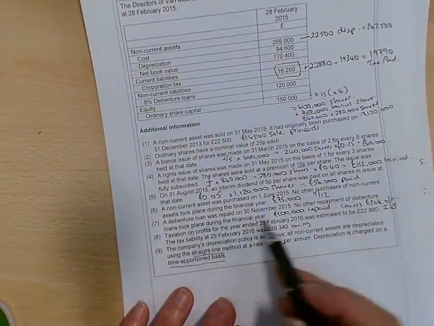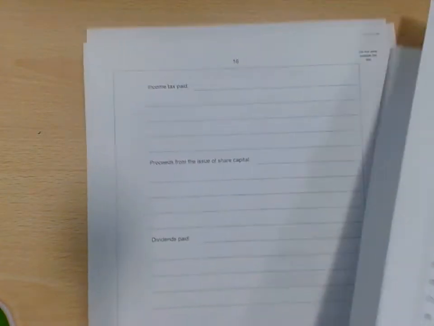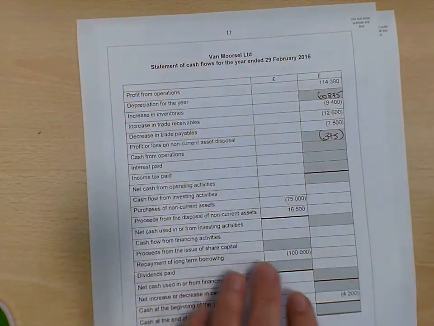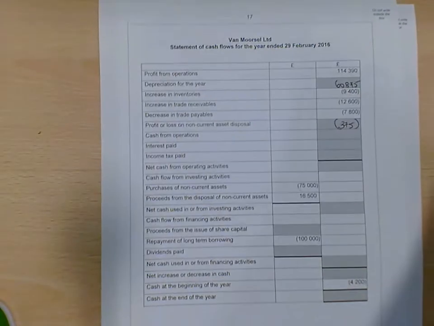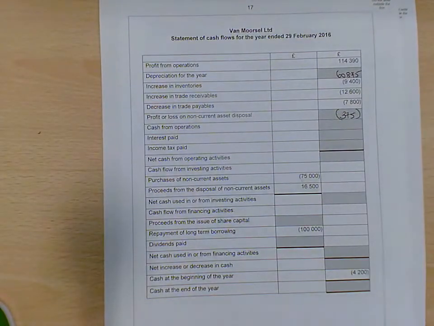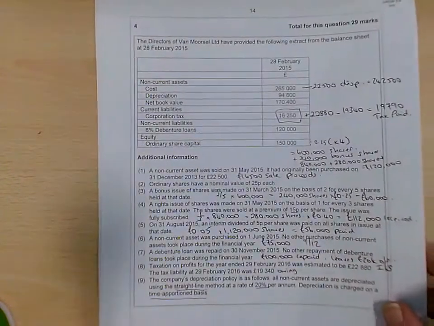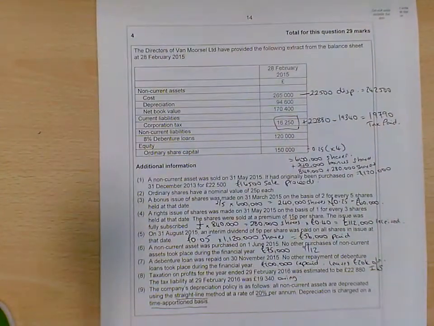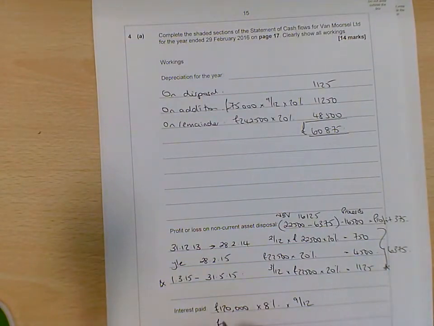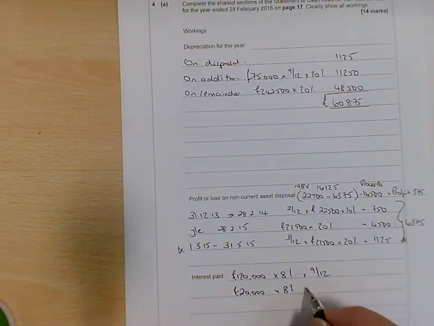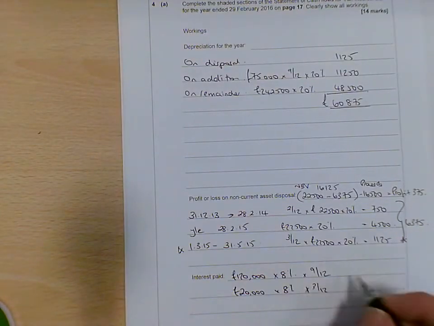But partway through the year, we repaid £100,000. If you remember, that was given to us all the way over here as an outflow under the financing activities. So I suppose at least one benefit of this question is that you don't have to remember the layout, but there's an awful lot of rooting around for information. So the last 3/12 we only owed £20,000 because we'd repaid £100,000. So 3/12 of that. Oops.